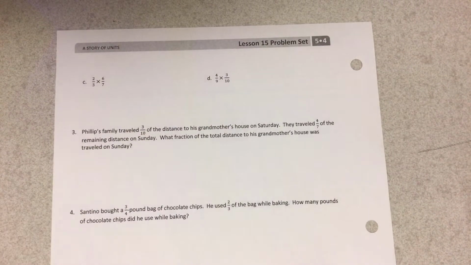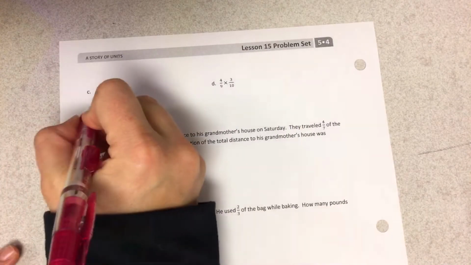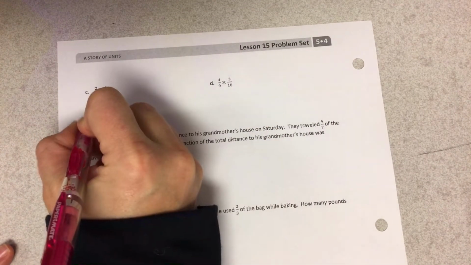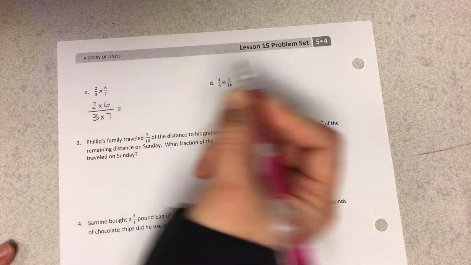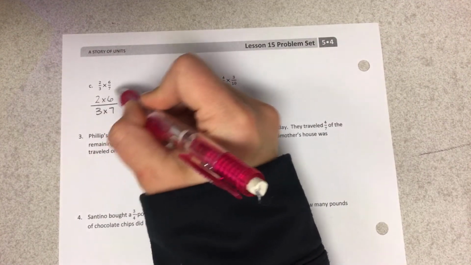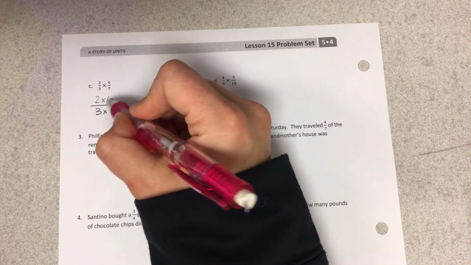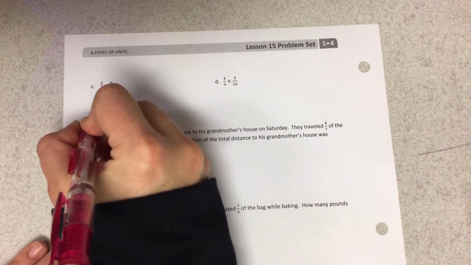All right, guys, so we're going to go ahead and continue with what we did on A and B. So what we're going to do is 2 times 6 is my numerator, and then my denominator is 3 times 7. So I'm going to take a look at my numbers that are kind of across from each other, and I can't simplify, I can't do anything to 2 and 7, but I can do something to 6 and 3. I can divide each of them by 3.